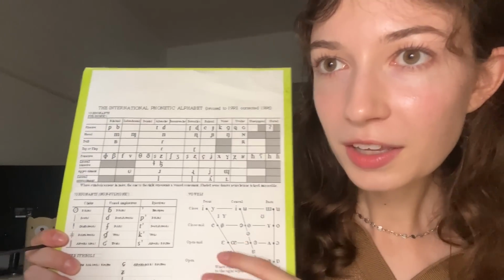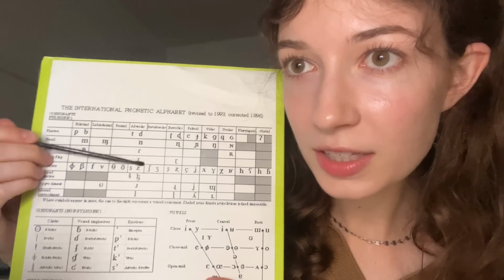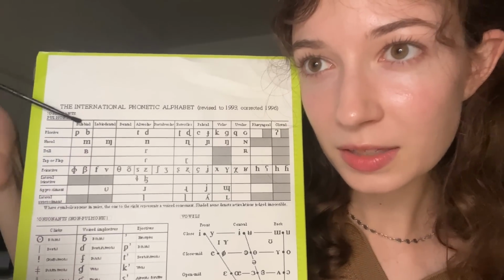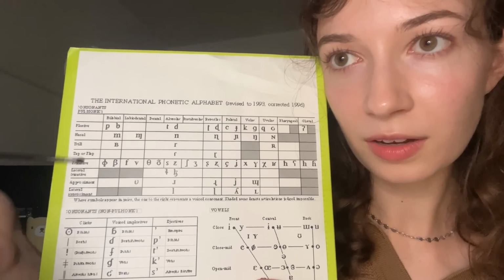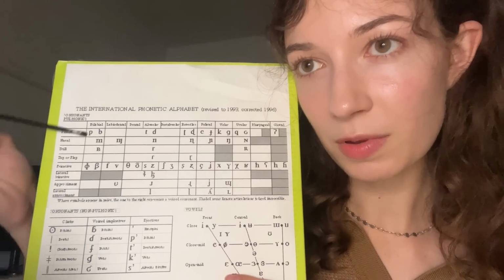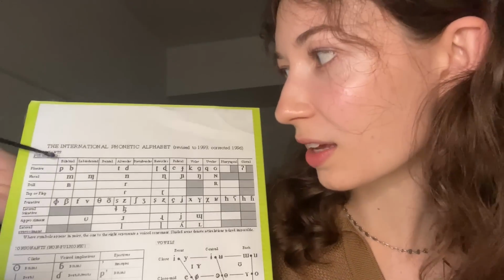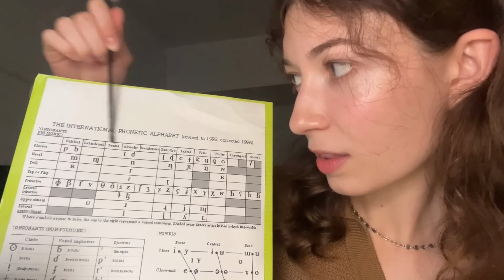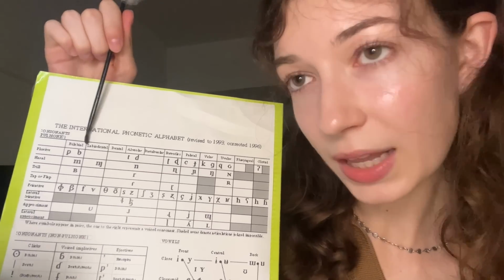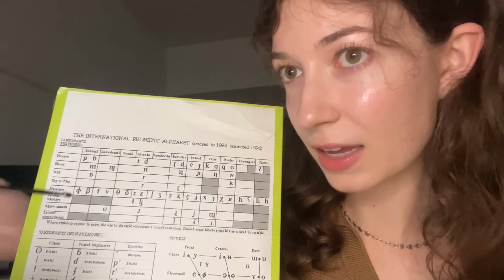And so I guess let's get started. You might notice that this consonants chart here has some categories listed at the top going across, and then going across the side as well. You might be wondering, what does that mean? What are these words like bilabial, labiodental, etc.? Well, across the top here, this is describing the place of articulation. And down here, this is describing the manner of articulation.